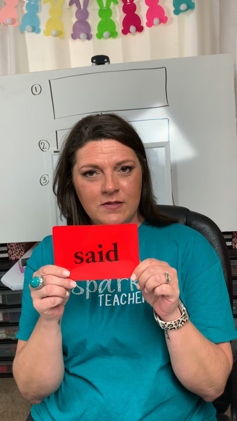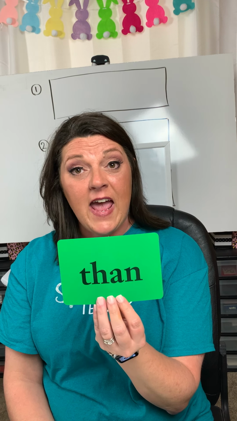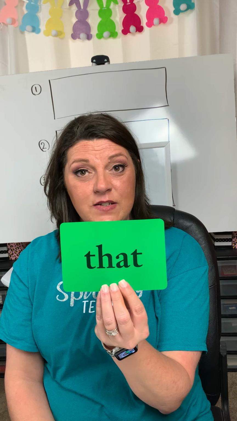All right, let's review our sight word that we've been working on this week. What's this word? Said. All right. Let's review our decodable text. All of these will have the TH. Them. With. Than. That. Good job.